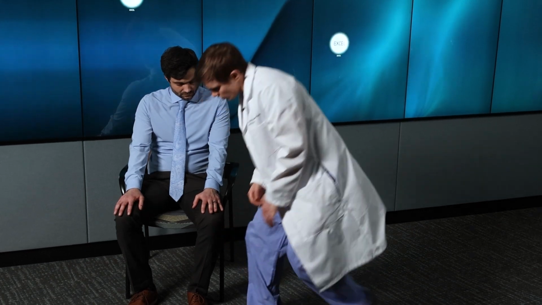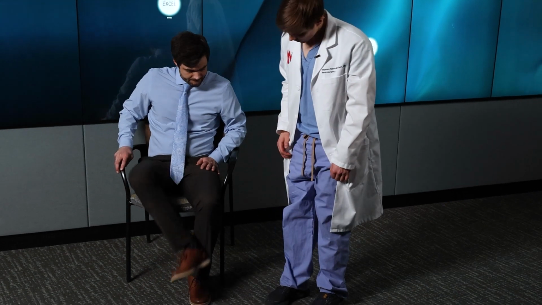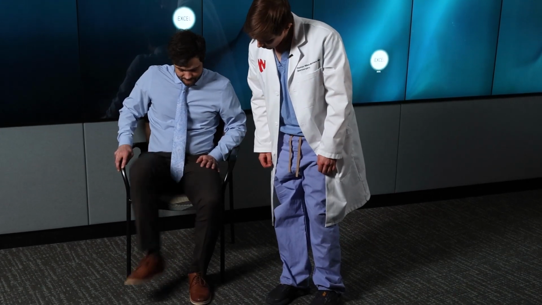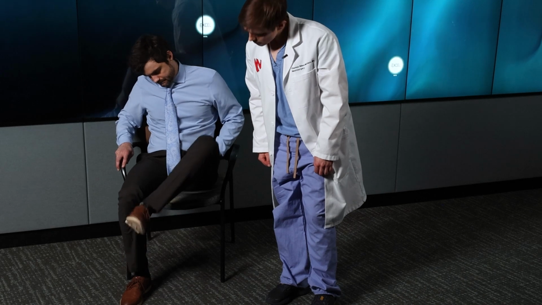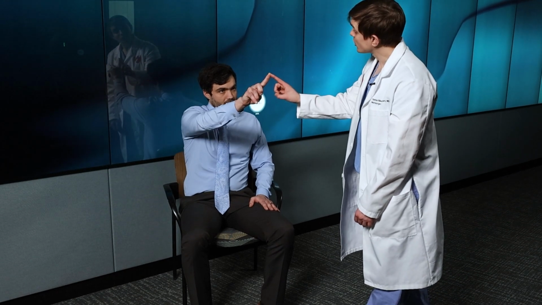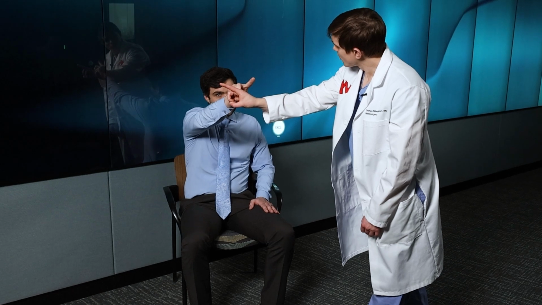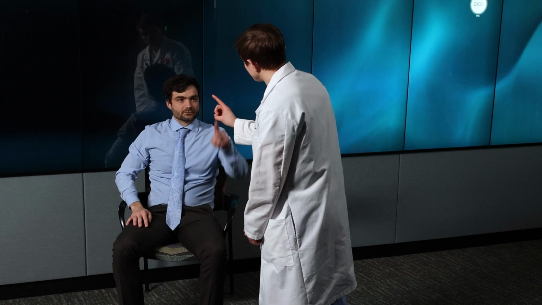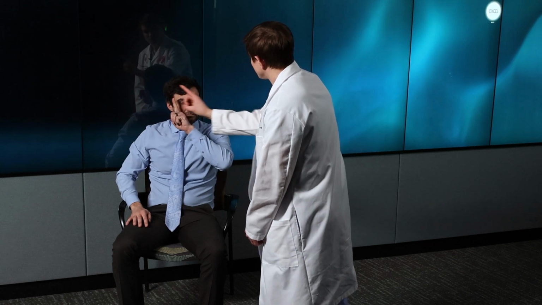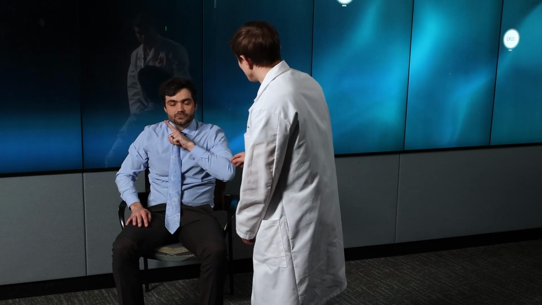Next, I'm going to have you take your heel and run it up and down your shin like this. Okay. Yeah. Can you do it with the other leg now? Good. All right. Take your pointer finger on your right hand. Now touch my finger. Now touch your nose. Now touch my finger. Now touch your nose. Okay. Can we try with the other hand? Touch my finger. Now touch your nose. Touch my finger. Now touch your nose. Okay, you can relax.